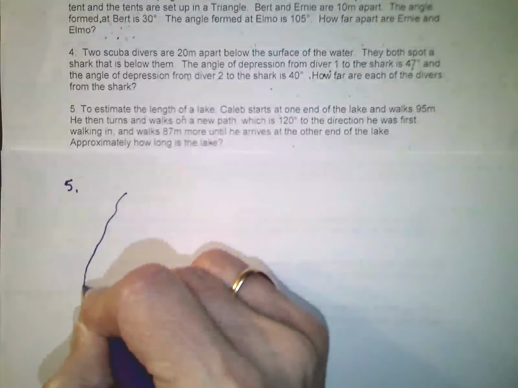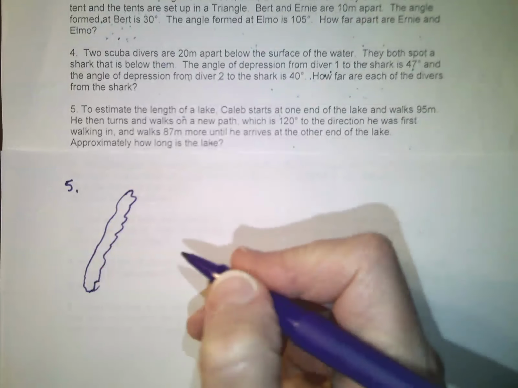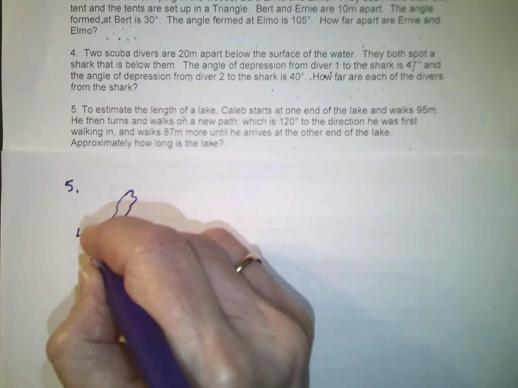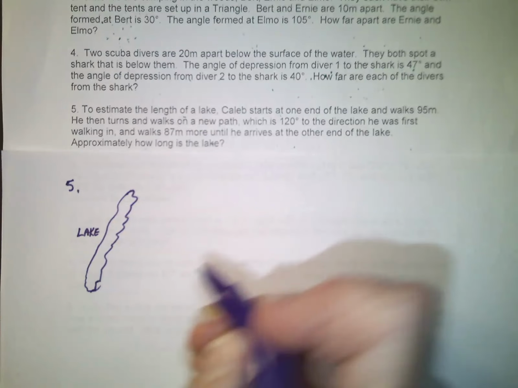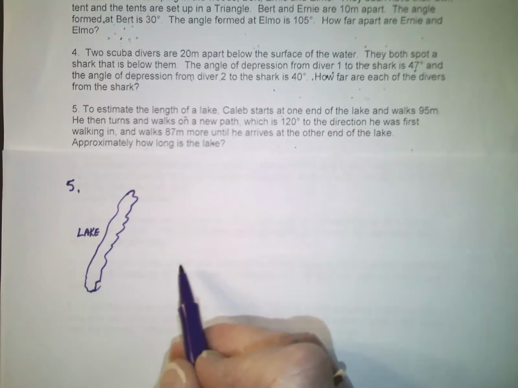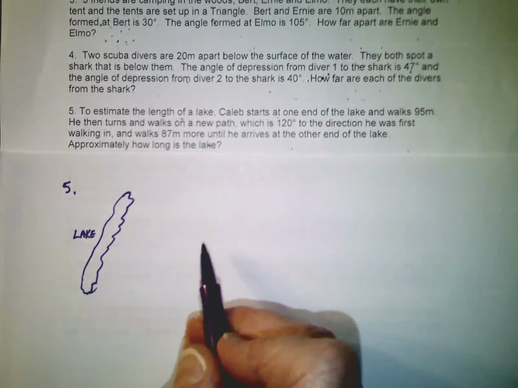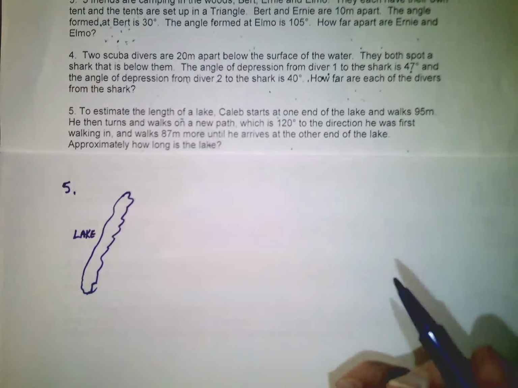So for number 5, Caleb's going to estimate the length of a lake. Okay. We got a lake with a very ragged shoreline here. It says he's going to start at one end, walk 95 meters, and then turn onto a new path and walk 87 more meters to the other end of the lake.